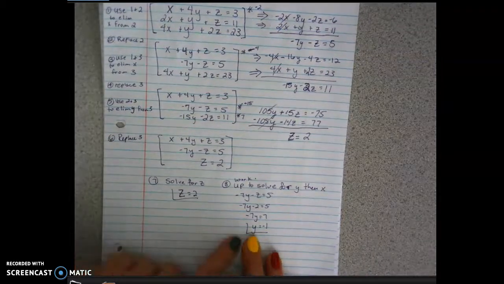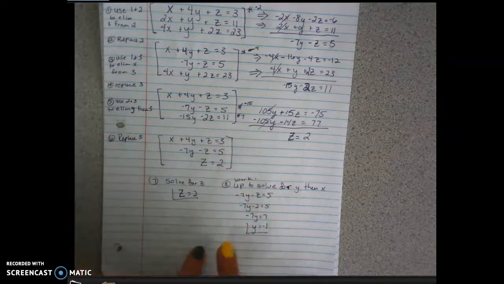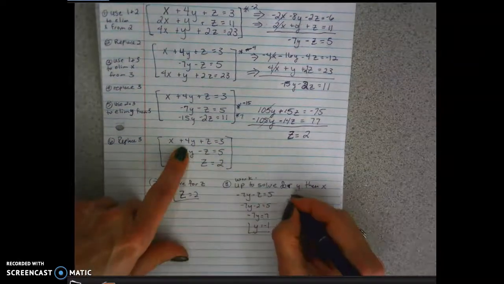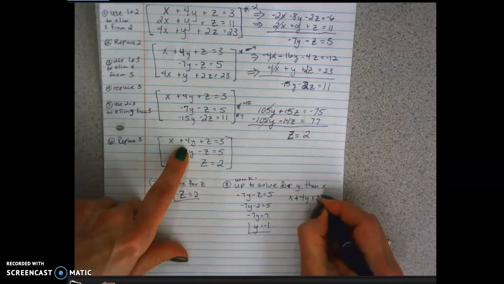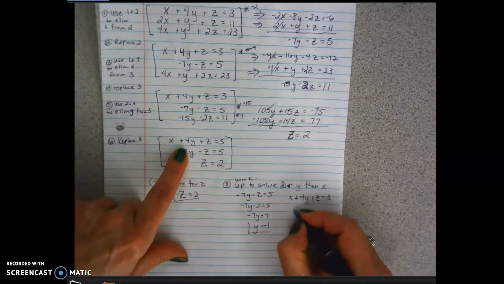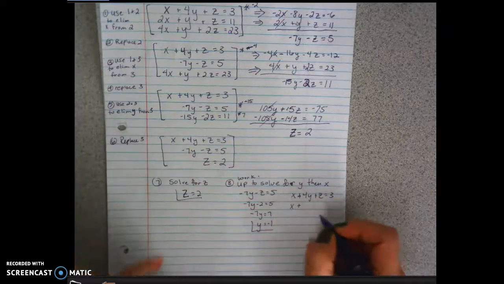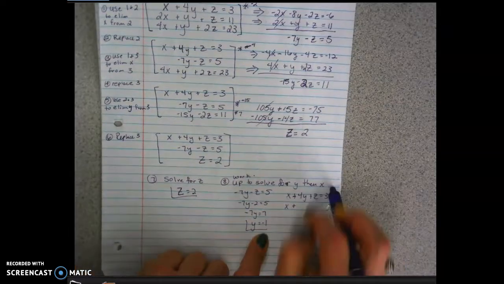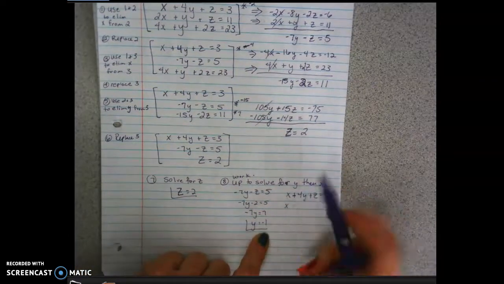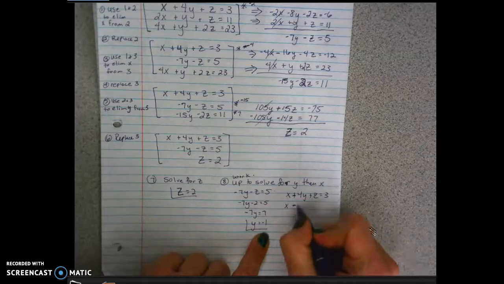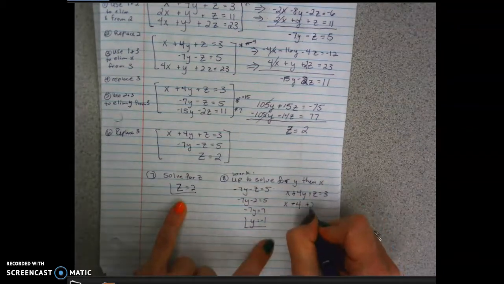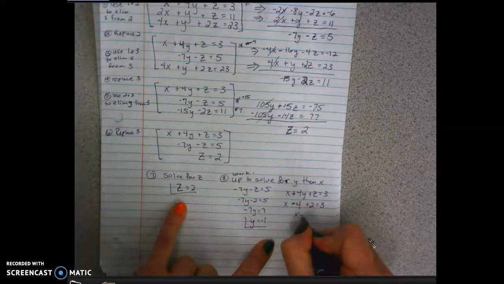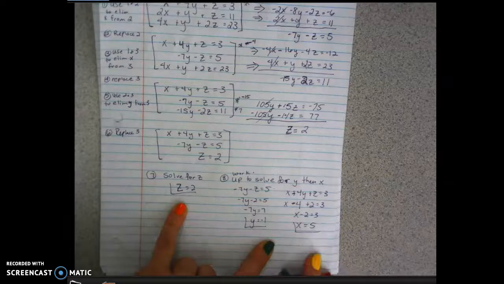And now we're going to use this y value and my z and come up and solve for x. x plus 4y plus z is 3. Well, I've got to solve for x. 4 times negative 1, because I'm plugging that value in for y, is negative 4. My z value we're going to add is 2, plus 2 is 3. So you get x minus 2 is 3. So that gives me my x value of 5.